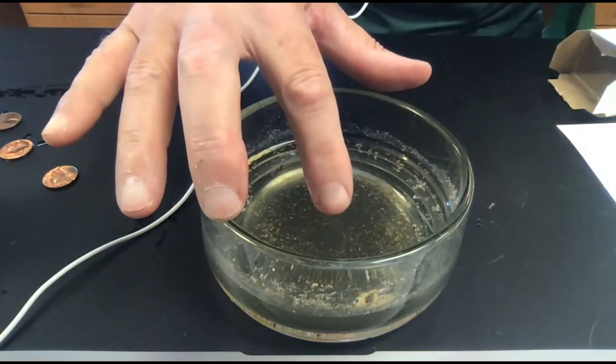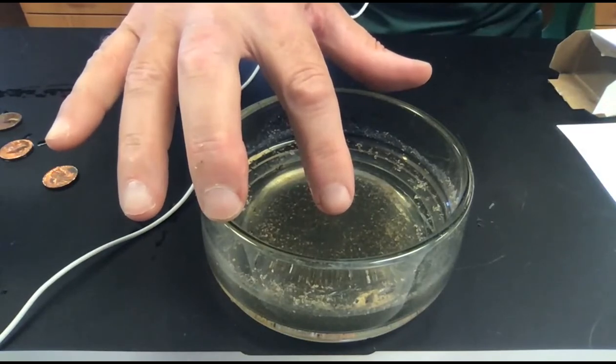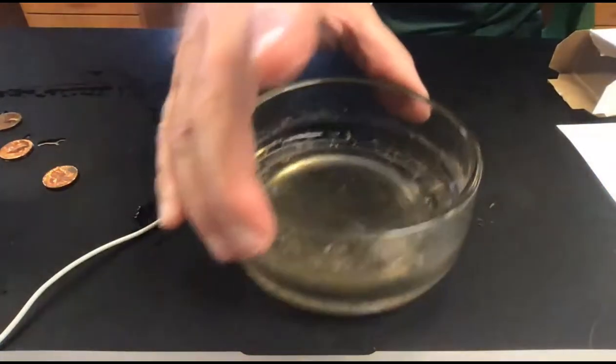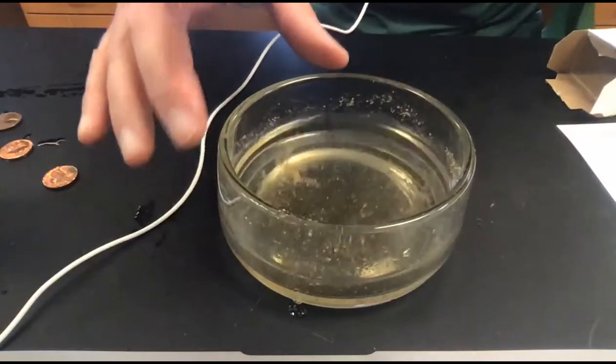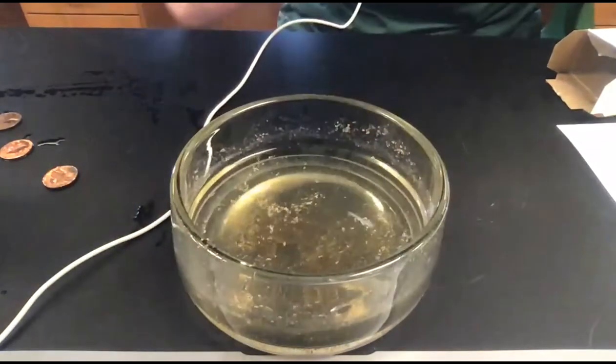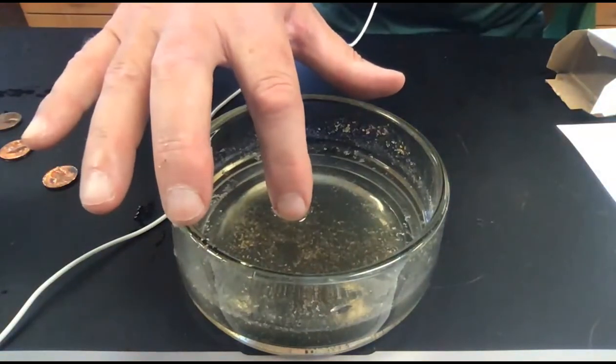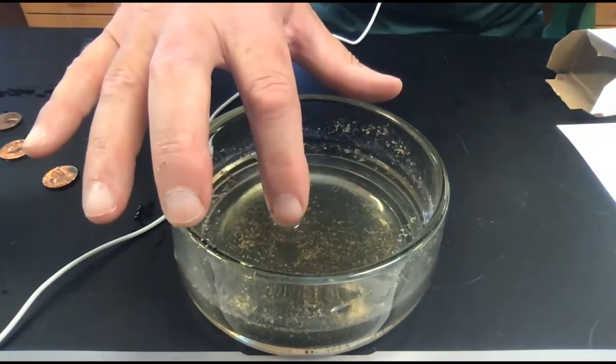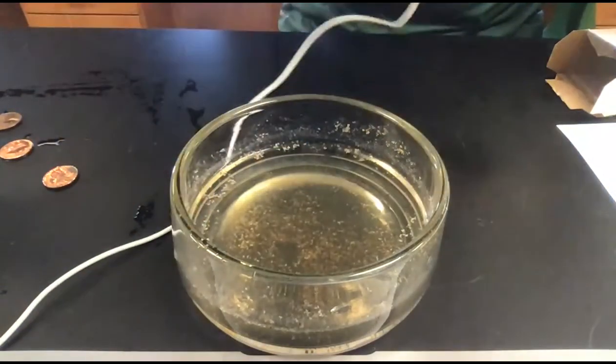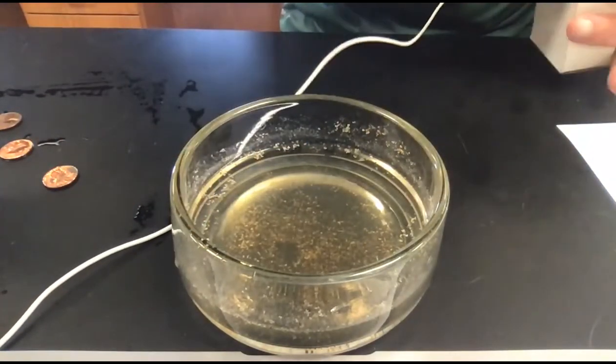Hopefully that comes through on the camera. All the pepper has moved to the edges and the center cleared out. If I remix that, watch again. Stick my finger in, boom. All the pepper goes to the sides, the center clears. So that is 2C.